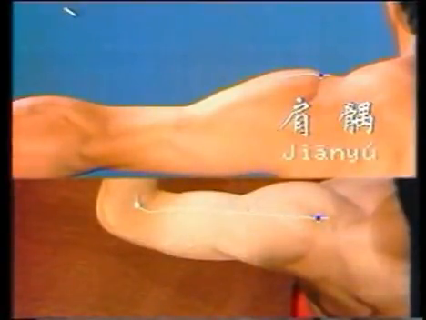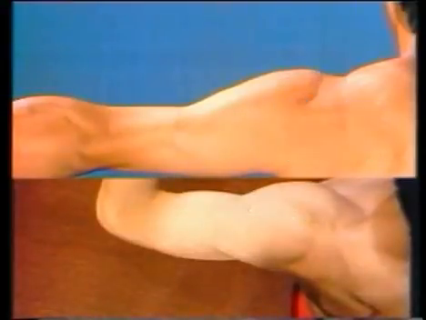Jianyu, large intestine 15. On the shoulder, when the arm is in full abduction or raised to the front horizontally, in the depression between the humerus bone and the acromion. Indications: hemiplegia caused by stroke, soreness and pain of the shoulder and arm, frozen shoulder, urticaria, Bi syndromes, and shoulder sprain. Puncture 0.5 to 1 cun, apply 3 to 7 moxa cones, or 10 to 20 minutes moxibustion.